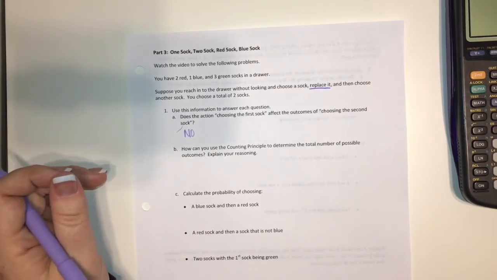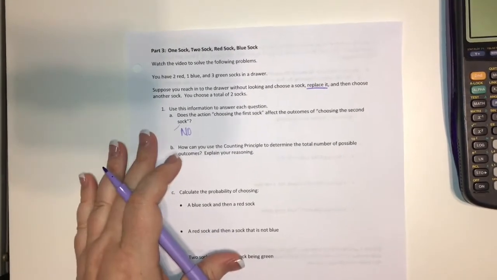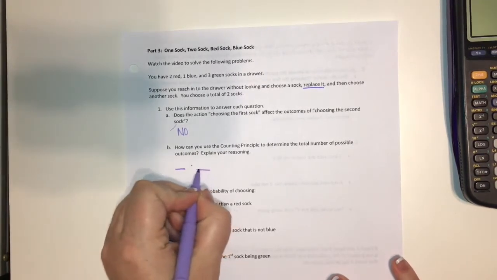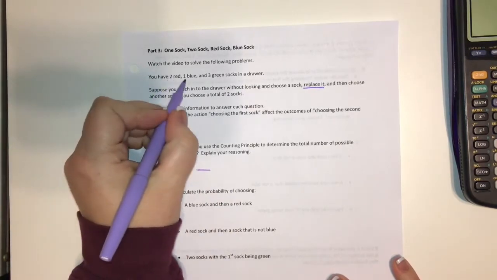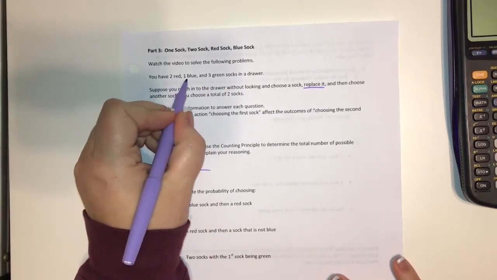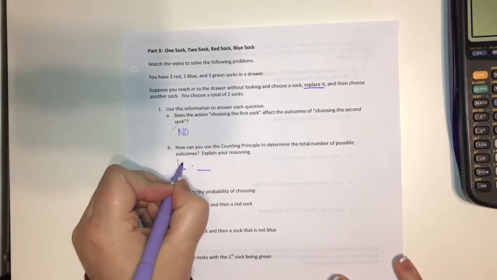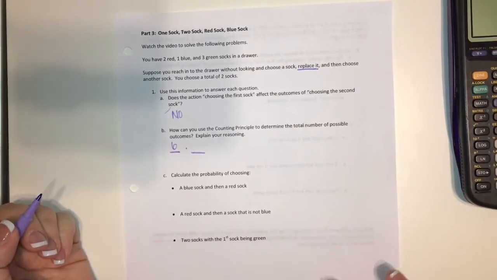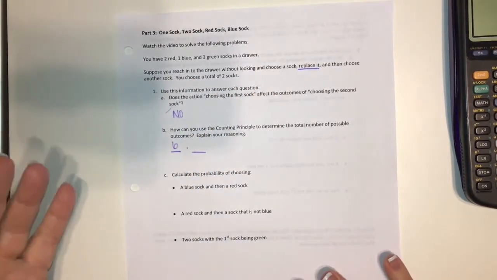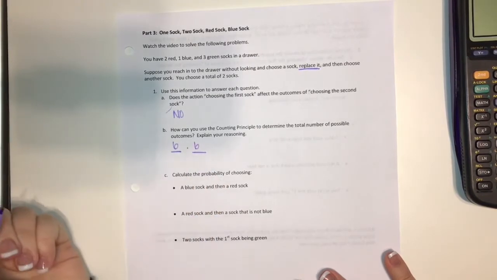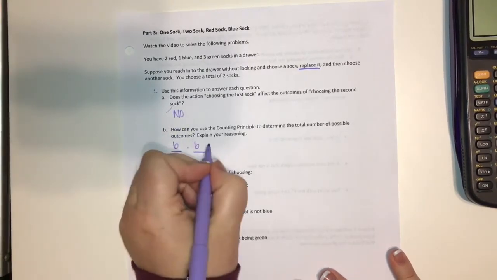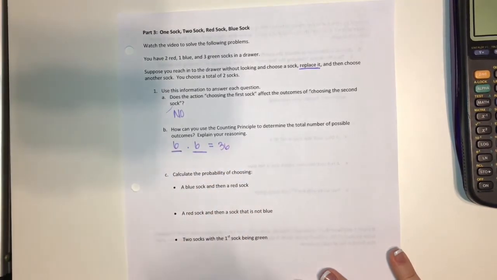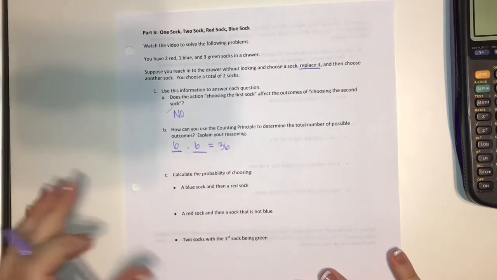So let's think about this for a minute. The total number of possible outcomes. How many possible outcomes do I have for my first choice? Well, I have 2 plus 1 plus 3. So 2 plus 1 is 3 and 3 plus 3 is 6. So I have 6 possible outcomes for my first choice of sock. Then for my second choice of sock, since I put the first sock back in, I still have 6 possible choices. So I'm going to multiply those together and I get 36. So there's 36 possible outcomes that I can get in this situation.